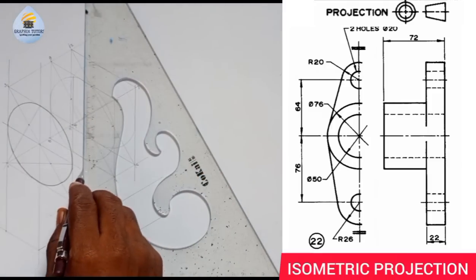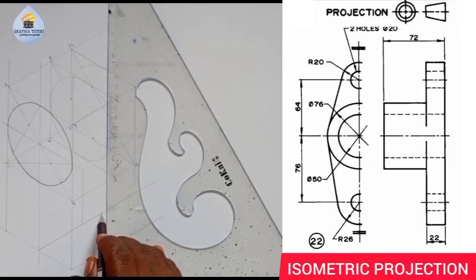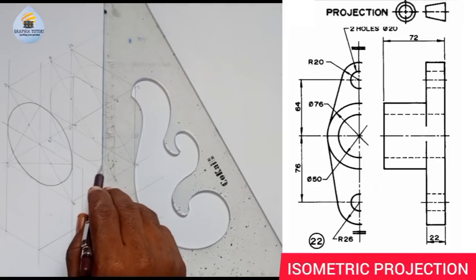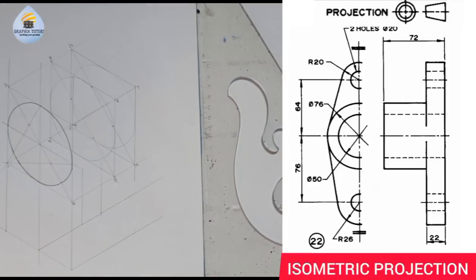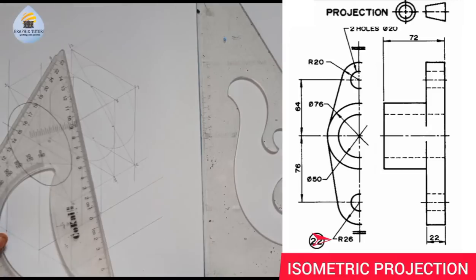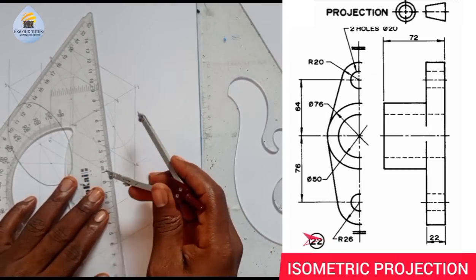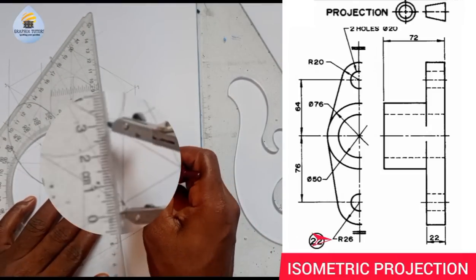This up this way, and this up this way too. And the radius is given to be what? 26. So I'll now measure 26 on my meter rule. From 0, 26.